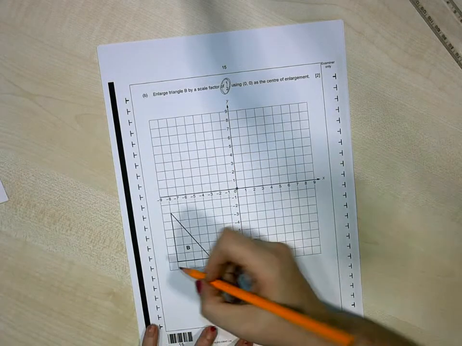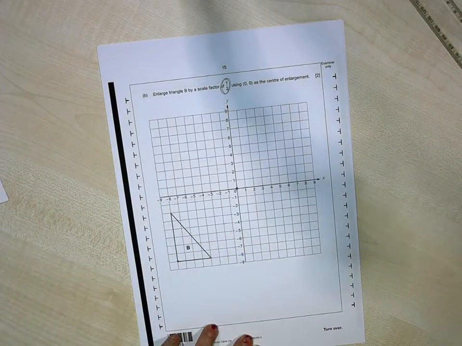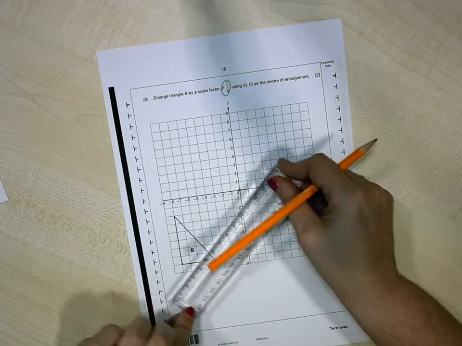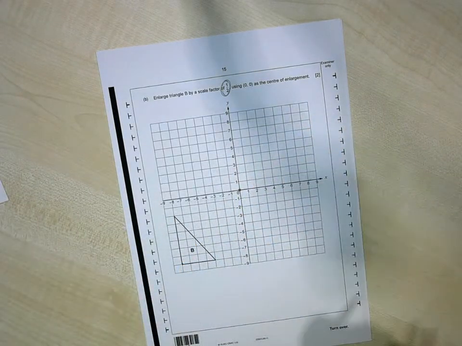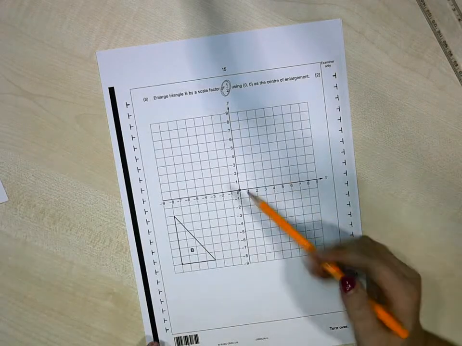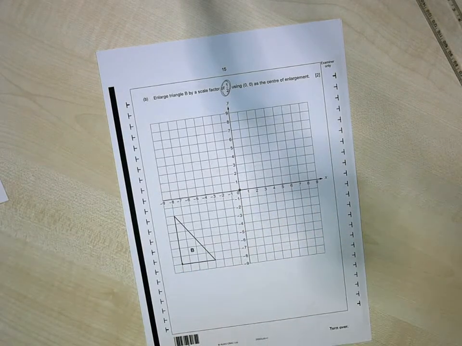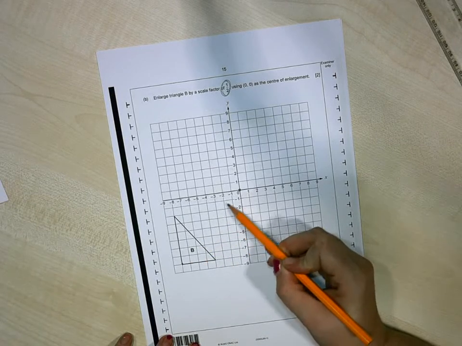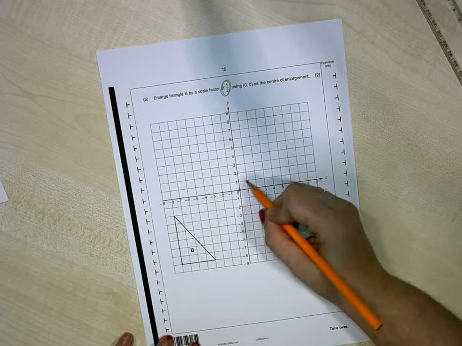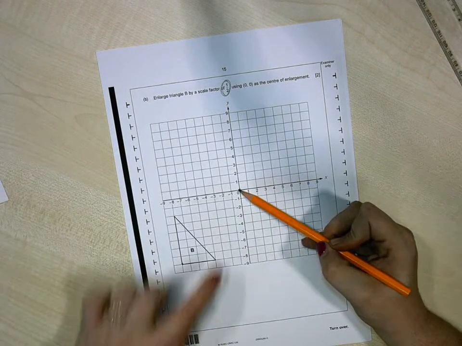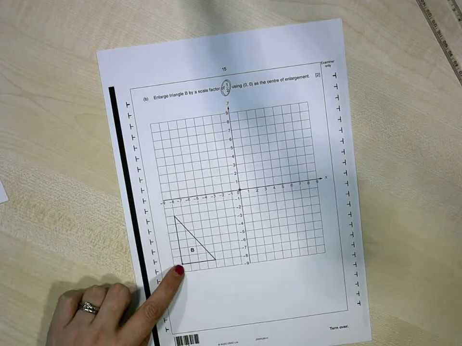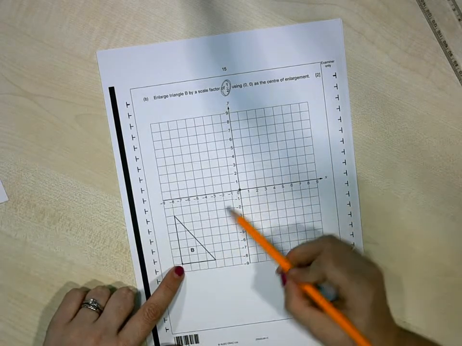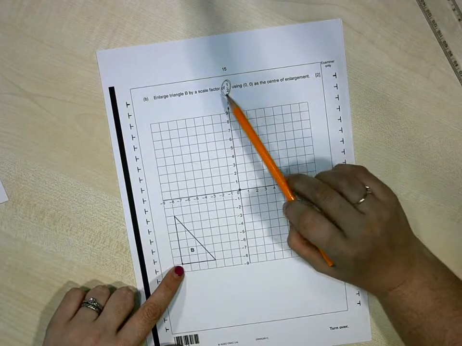Now I'm going to pick a vertex on this triangle, which is there. Okay, several different ways of doing this type of question. You can get your ruler and you can draw through all the vertices. But the way I do this question is that I then count from that vertex to that point. So it's 1, 2, 3, 4, 5, 6, 7, 8 diagonals across. So if I was to go from my centre of enlargement right the way down to that vertex on my triangle, it takes 8 diagonals straight the way through.